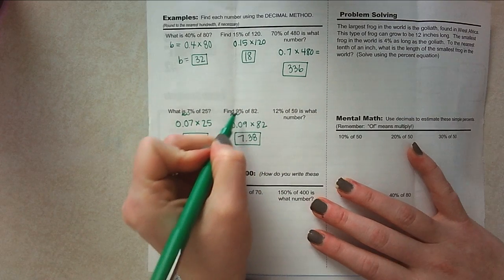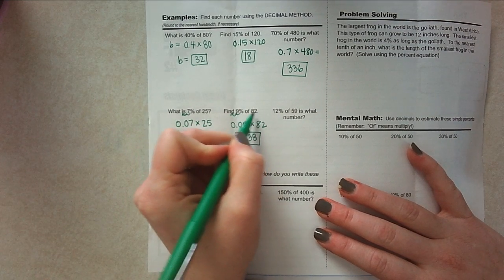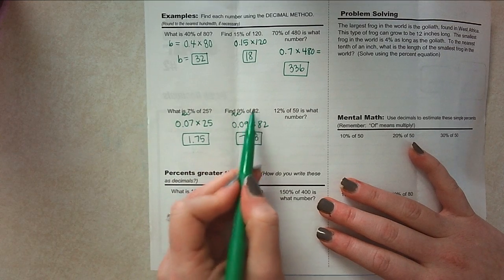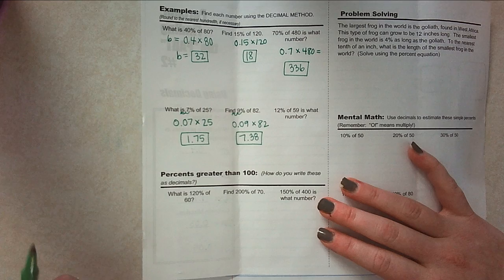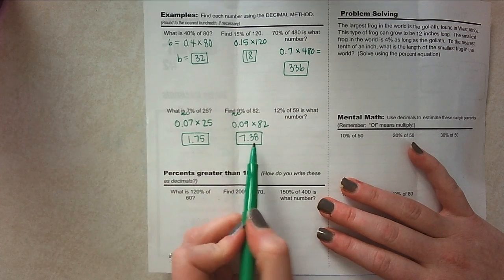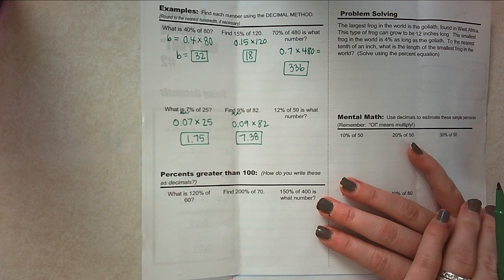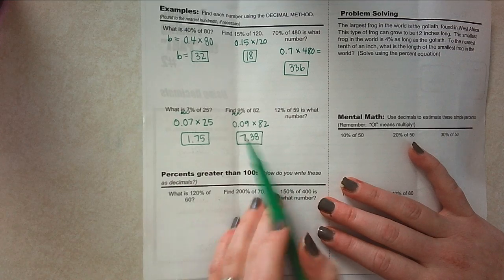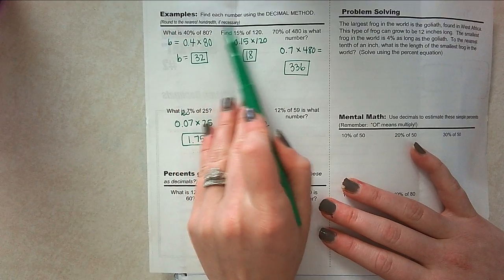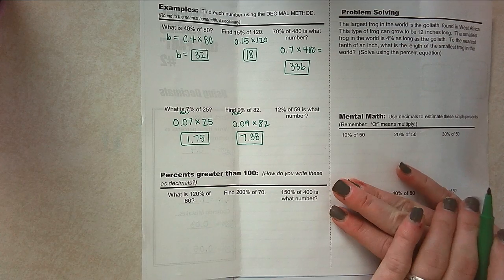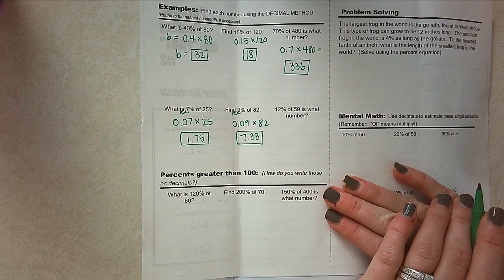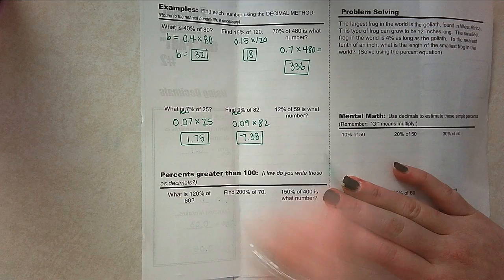Nine percent is about 10, and 82. 10% of 82, we can move the decimal 1 place to the left, and we would get 8, so it's about 8, and 7 is close to 8, so my answer seems reasonable. If you go back to our instructions, it said to round to the nearest hundredth if necessary. Both of these are already to the nearest hundredth, so we haven't had to do any rounding yet. Let's see about this last one.